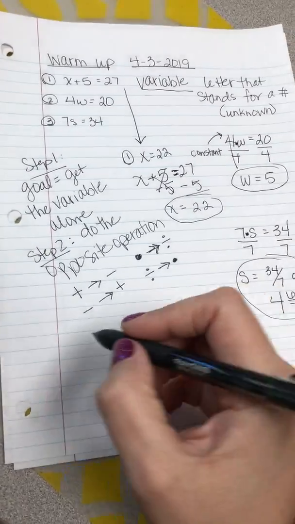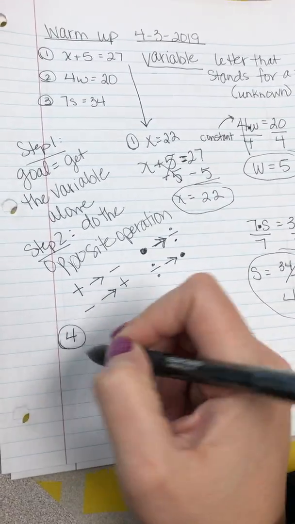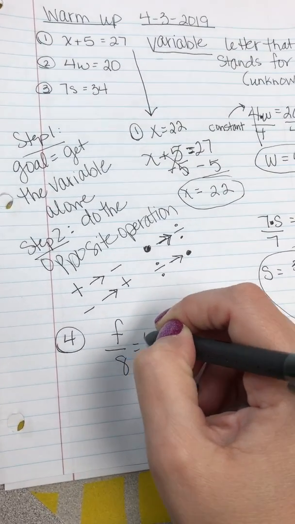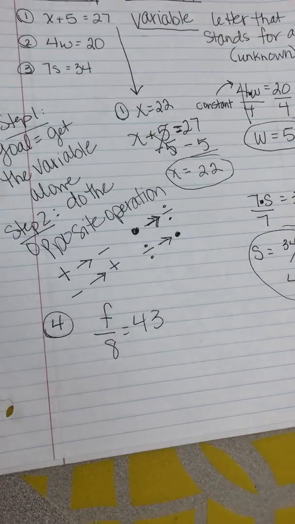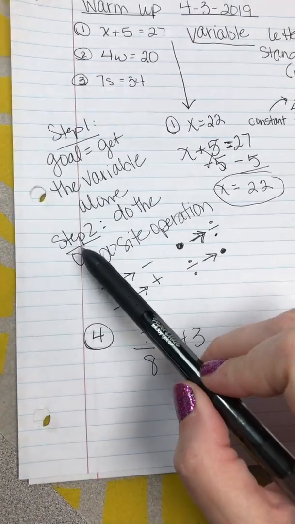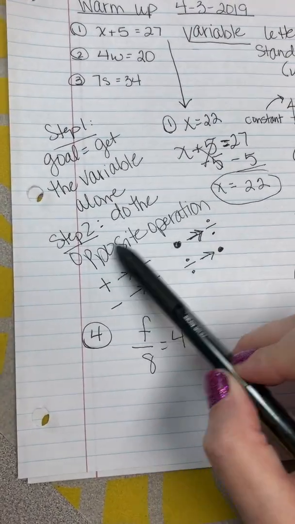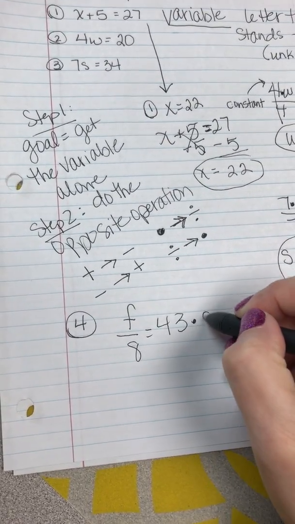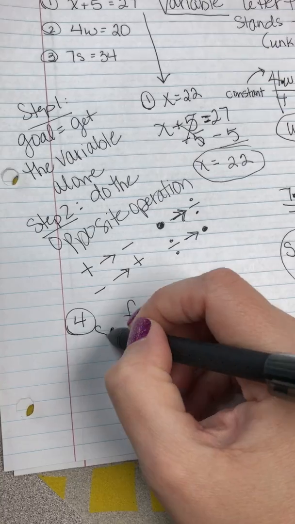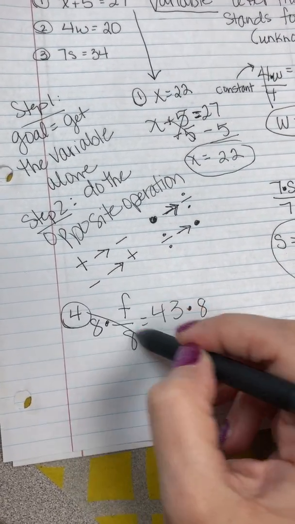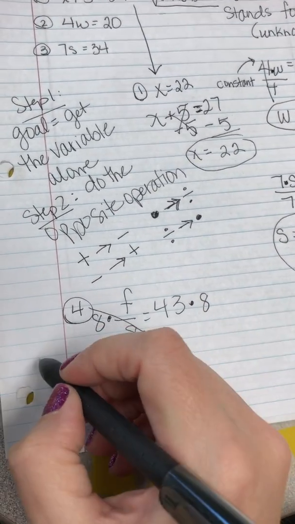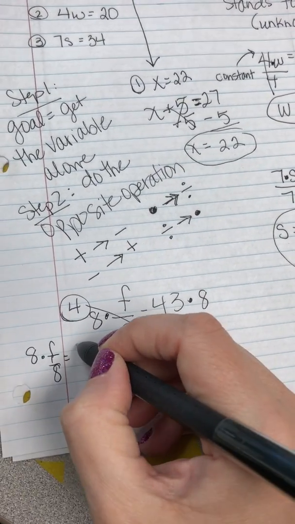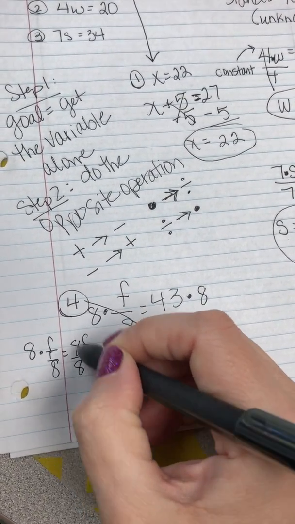Now, let's do one more example for your warm-up. What if you have a problem like f over 8 equals 43? Again, that's not one I can do in my head, so we follow the steps. Step 2, do the opposite operation. This means division, so I'm going to multiply by 8 on both sides. When we multiply, we get just f, because 8 times f over 8 gives me 8f over 8, and 8 over 8 is 1.